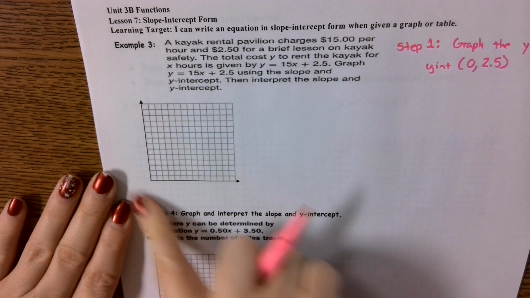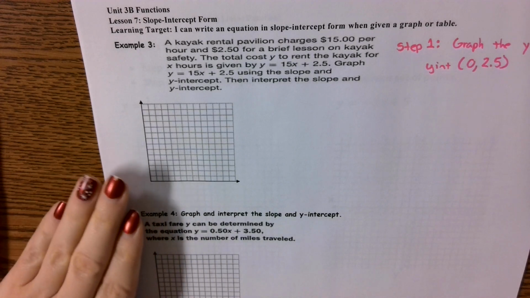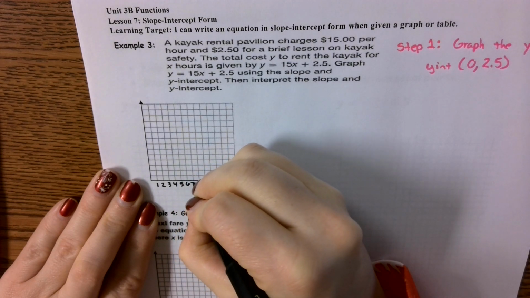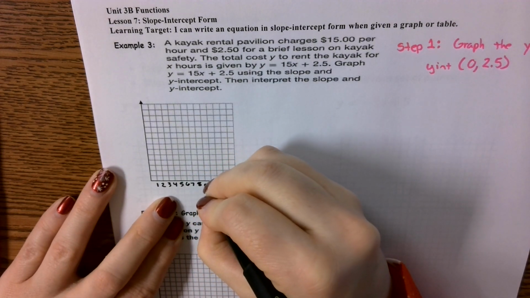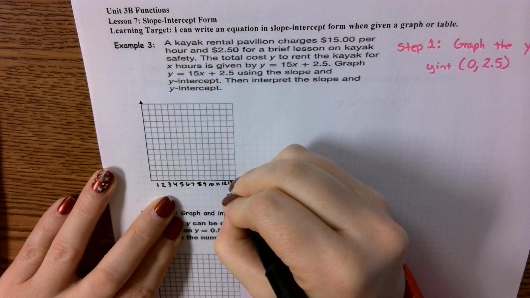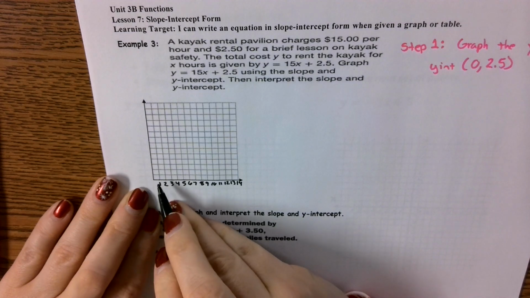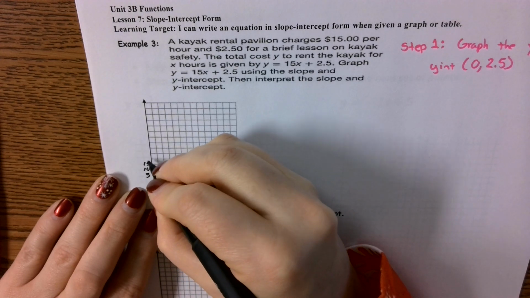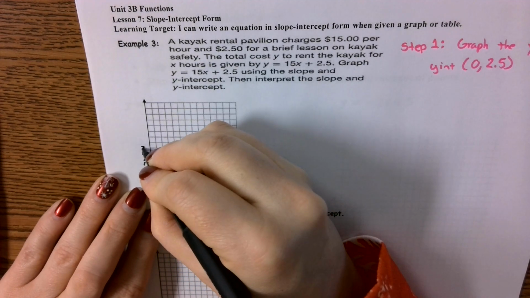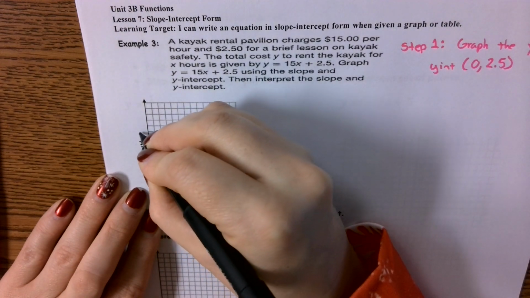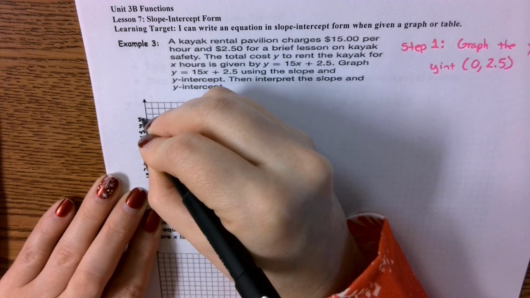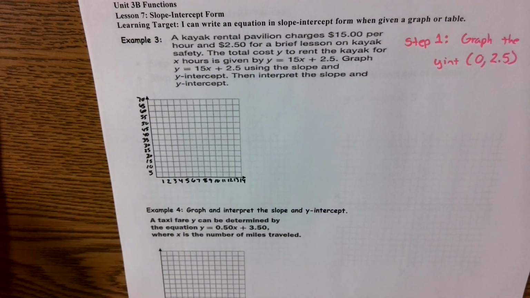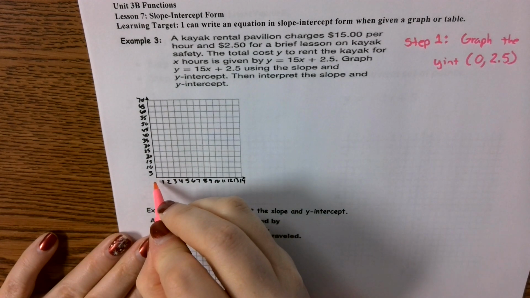So looking over here at my graph, I'm going to have to create some values here. I'm going to count each of these by 1. So 1, 2, 3, 4, 5, 6, 7. It keeps going on up to, I think, 14. Okay, and then for here, we're going to count by 5s. So each of these will count as 5, 10, 15, 20, 25, 30, 35, 40, 45, 50, 55, 60, 65, 70. Okay? So graphing my y-intercept at 0 for x, I'm at 2.5.